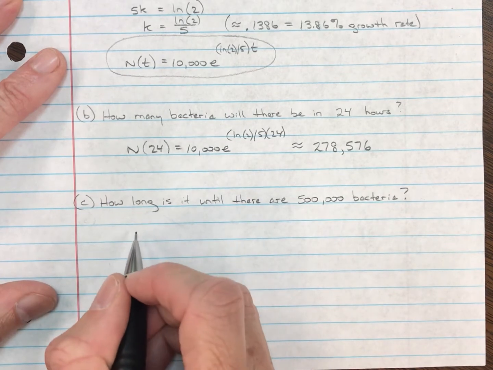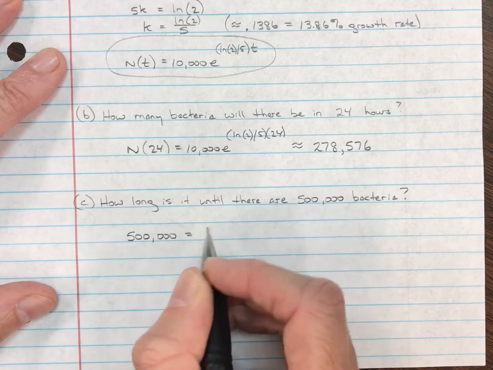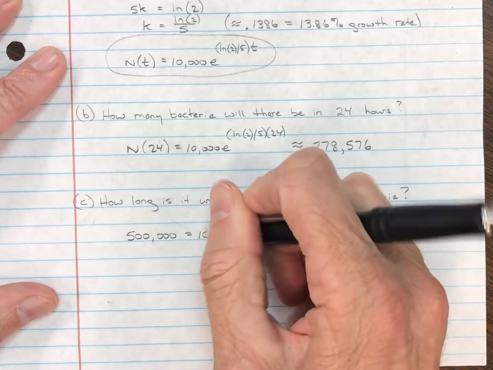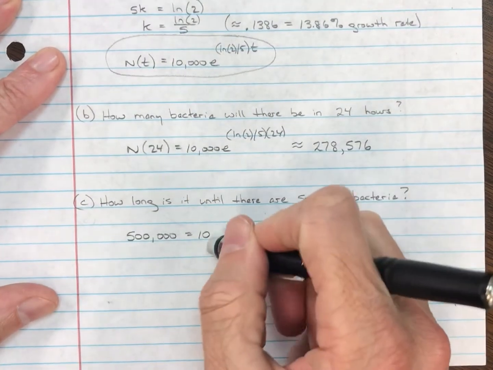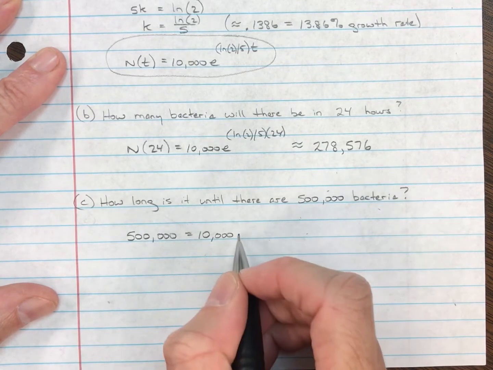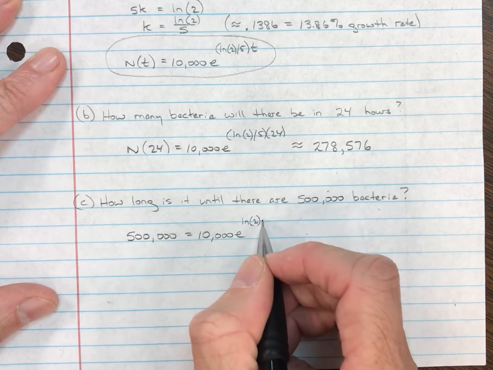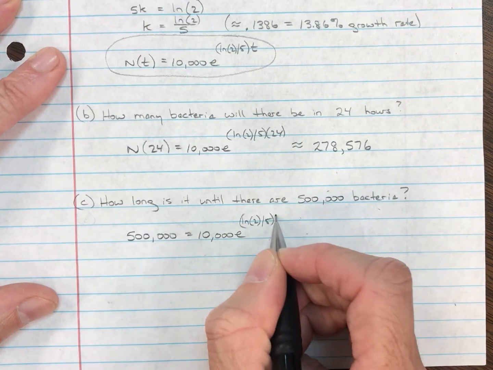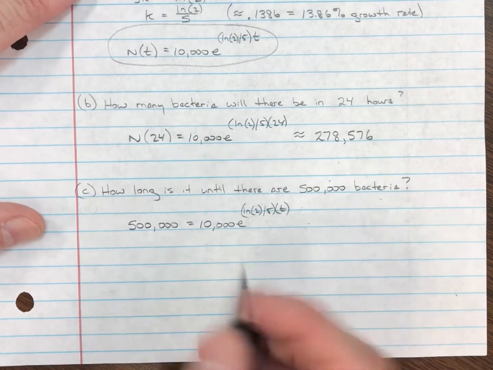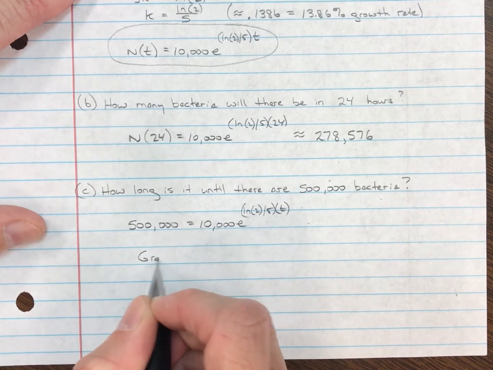So I want to know, when am I going to have 500,000 bacteria? Well, that should be 10,000. Here is my function. I want 500,000 to come out. I start with 10,000 times e to the ln of 2 divided by 5 times t. Tell you what, let's do this one graphically as well. Let's solve for t graphically. So we'll do this one graphically.